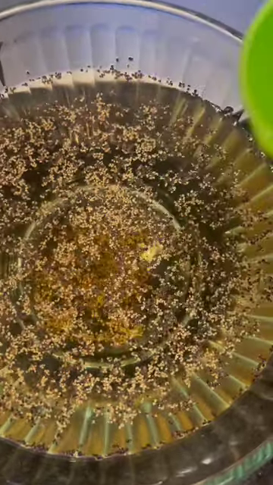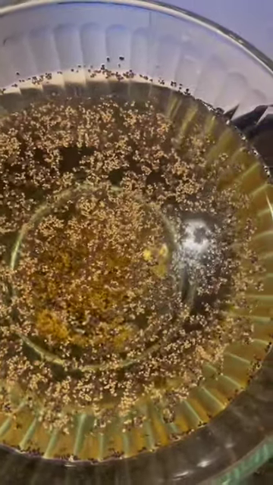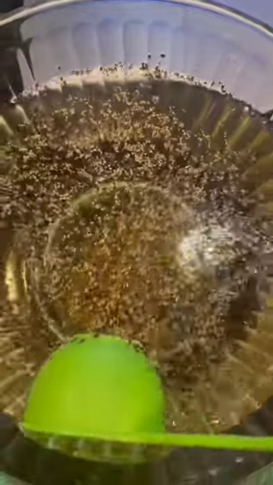I'm going to try to get all these little pieces and dump them in another bowl.